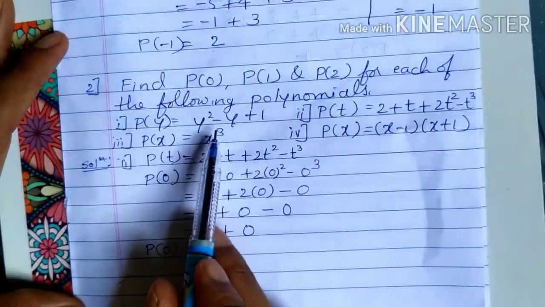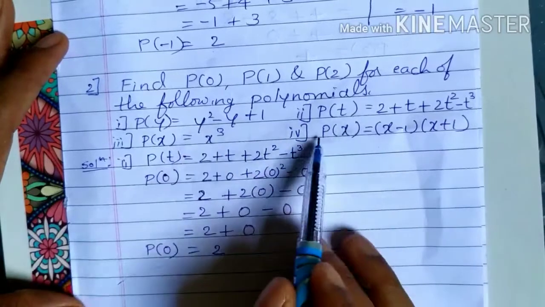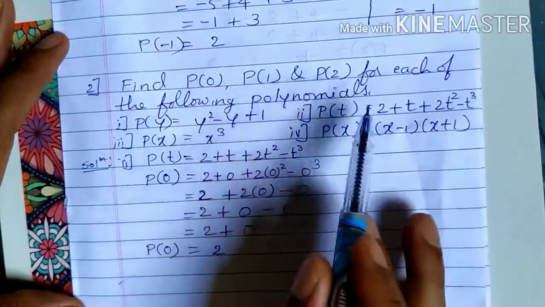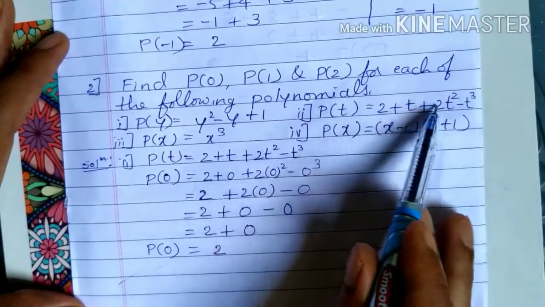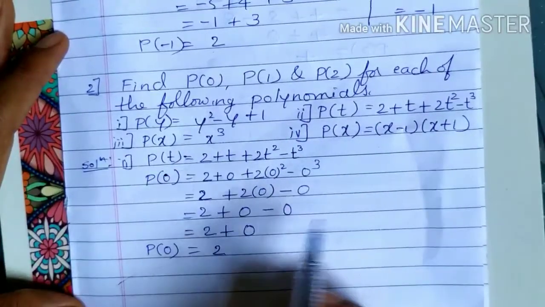Again the same way you have to calculate it for first one, third one and fourth one. Okay, just replace it by 0, 1, 2. So I have calculated for this one, so you try for remaining 3 questions.